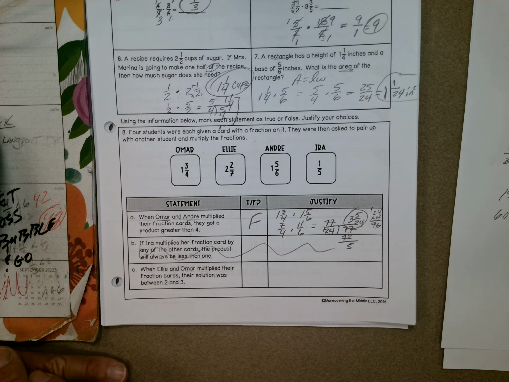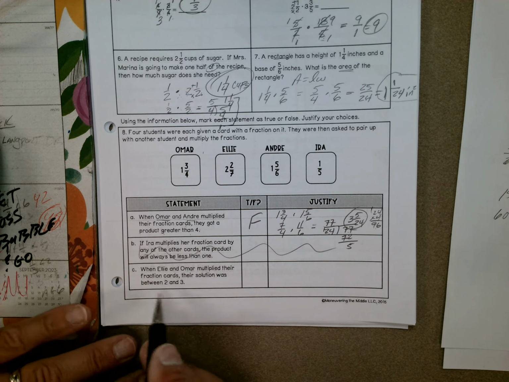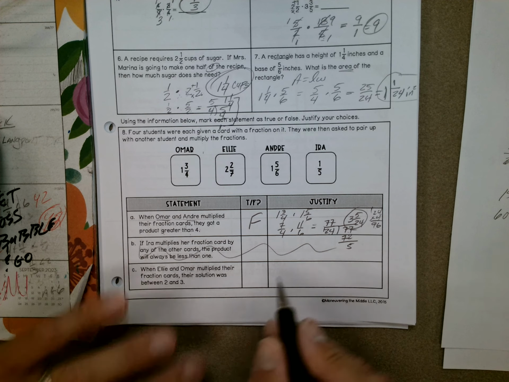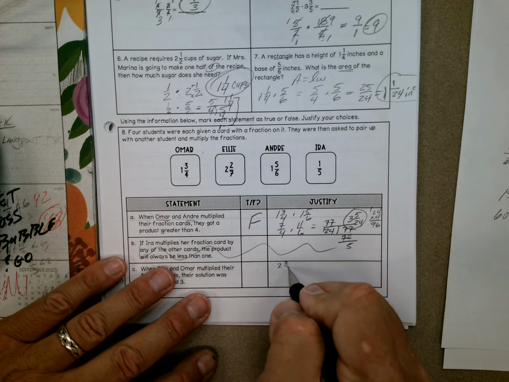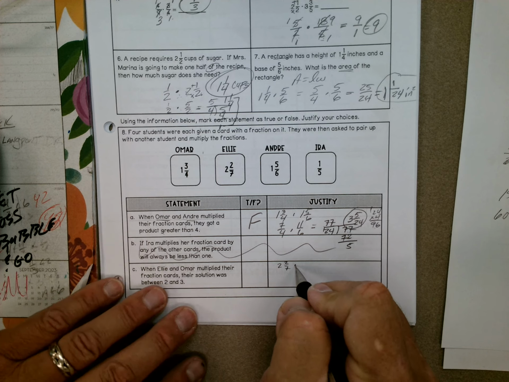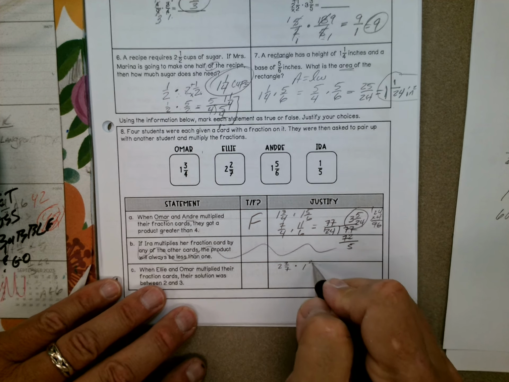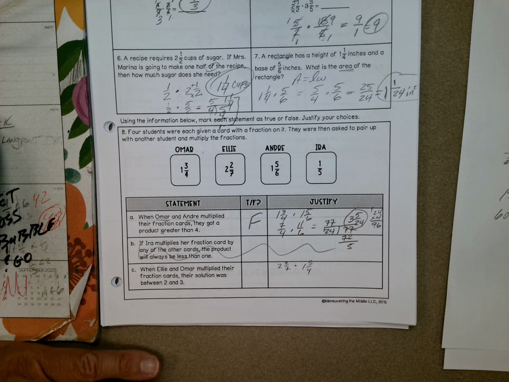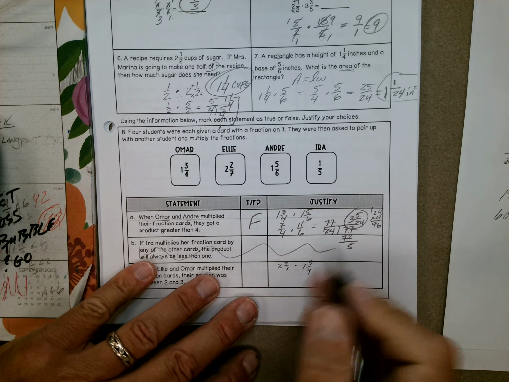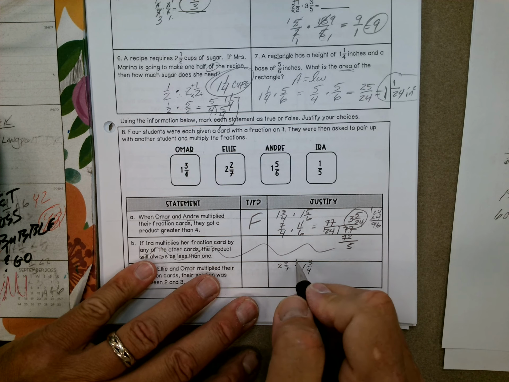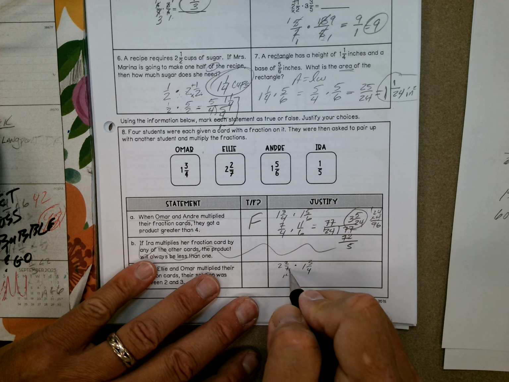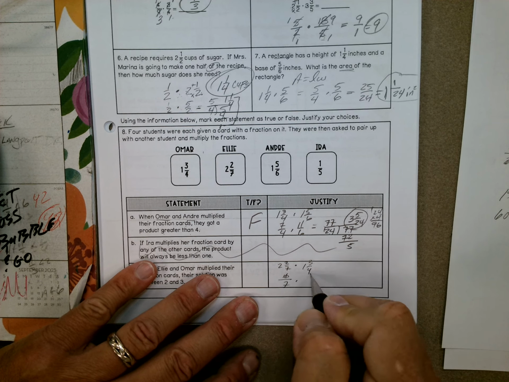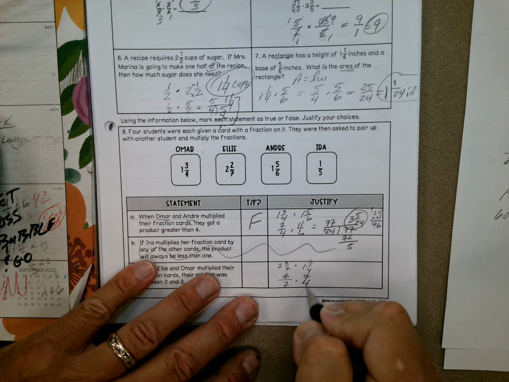When Ellie and Omar multiplied their fraction cards, their solution was between 2 and 3. All right. Ellie had 2 and 2/7. And Omar had 1 and 3/4. Pause the video and go ahead and give it a shot. So if you just turn the video back on, you can see that this is 16/7 times 7/4.